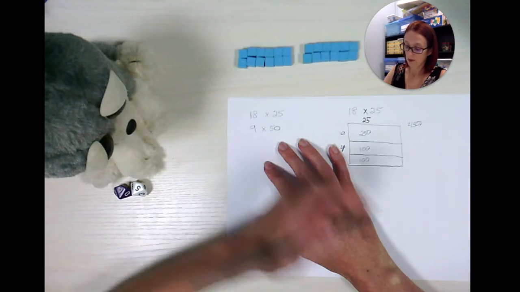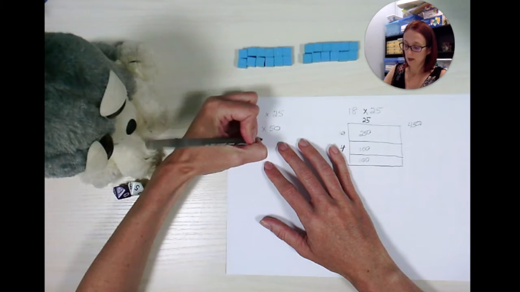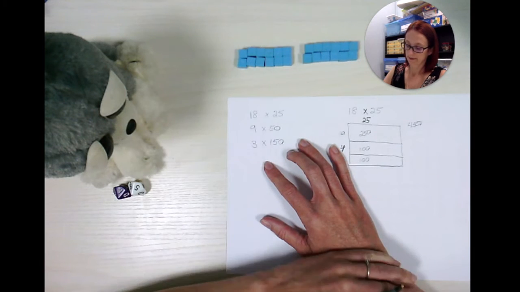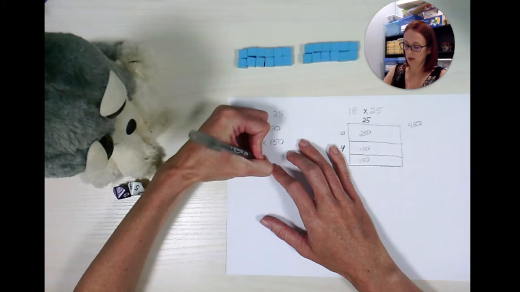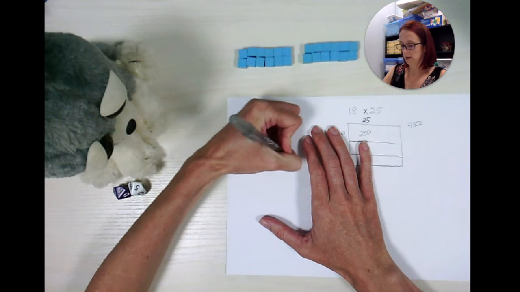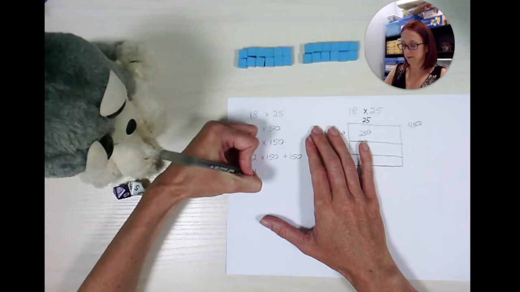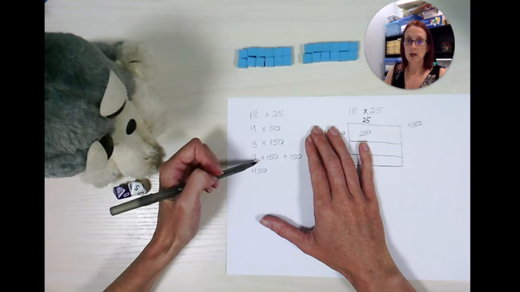I can also rearrange it even more and say that it's the same as 3 times 150, which is the same as 2 times 150 plus another 150, which is 450. Again, because I can be flexible with my numbers, I can do this in my head.